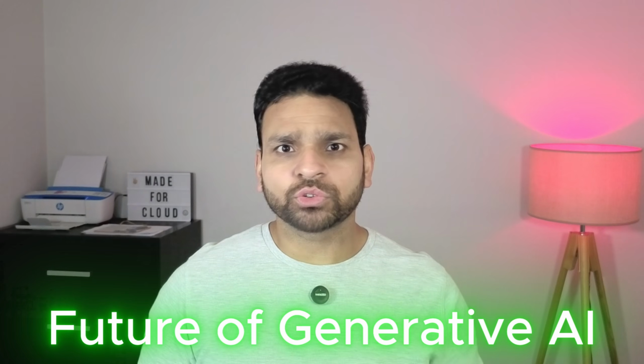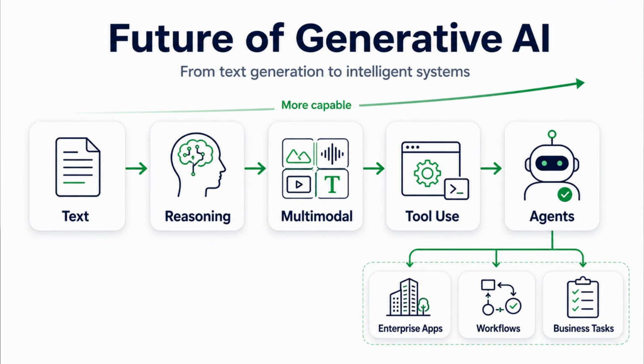Now let's talk about the future direction of generative AI as a whole. So throughout this series, we have already seen how AI has evolved from simple text generation to much more advanced systems that can reason, use different tools, process multimodal information, and support real enterprise workflows. Now the future is moving towards systems that are more capable, more natural, and much more integrated into everyday business applications, because models will continue improving in reasoning and planning, multimodal capabilities will become more common, and agentic systems will increasingly interact with tools, workflows, and enterprise platforms directly.